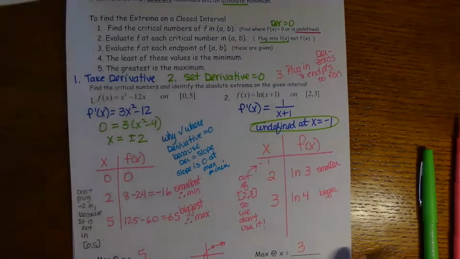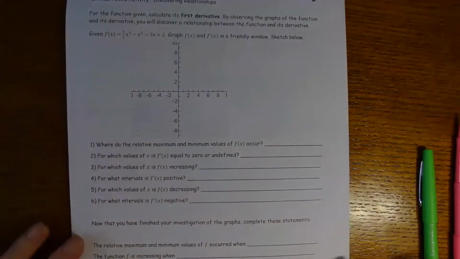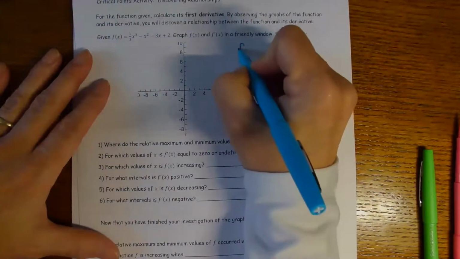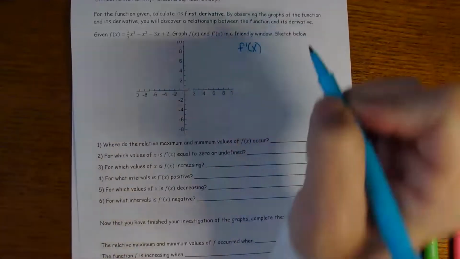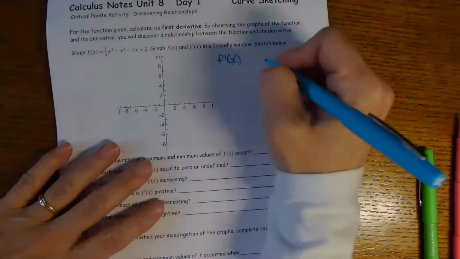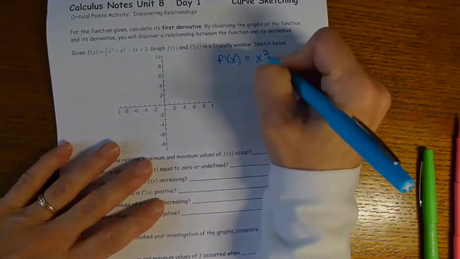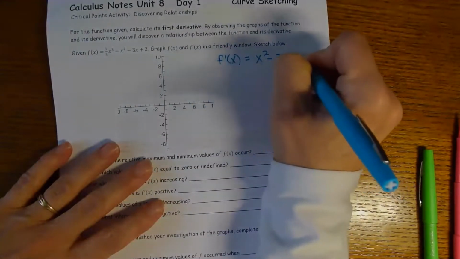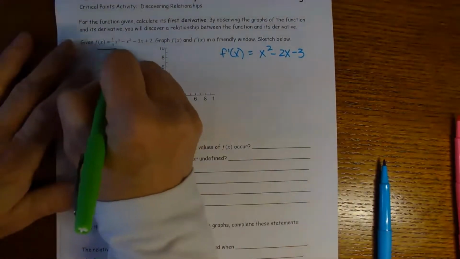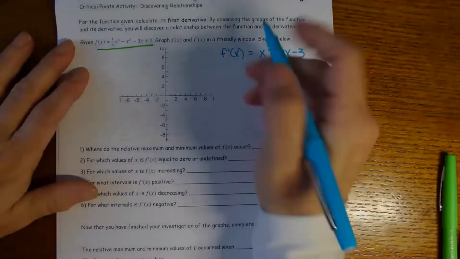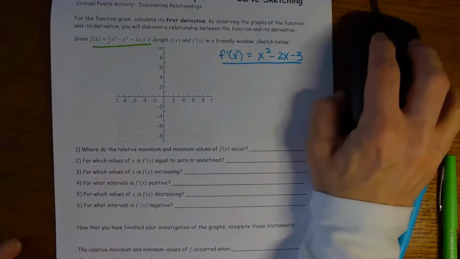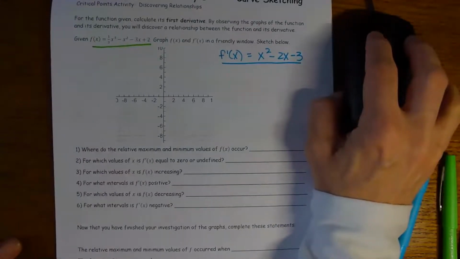Now, I want you to go back and play for a second and use your calculator. Here's f of x. What's f prime of x? Right? What's the derivative of that guy? It's what? X squared minus 2x minus 3. So I want you to take a second. If you have colors, graph these in different colors. If you're watching the video, I'm going to pause it so you have time to graph it, and then you could start.